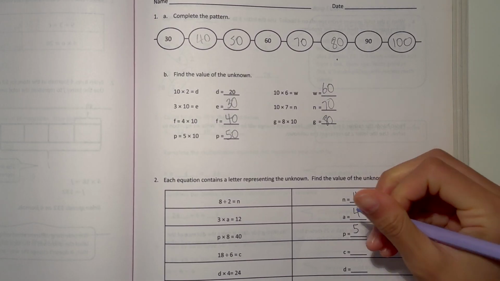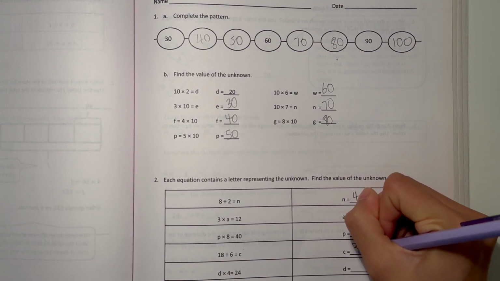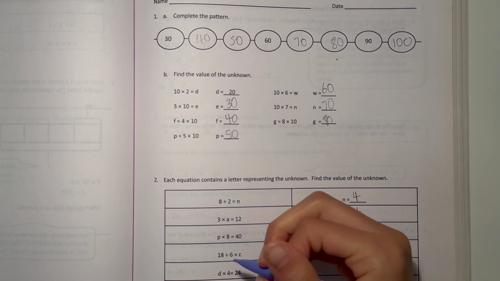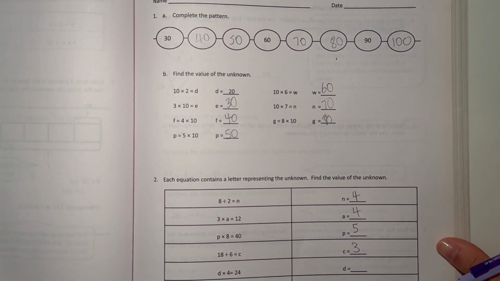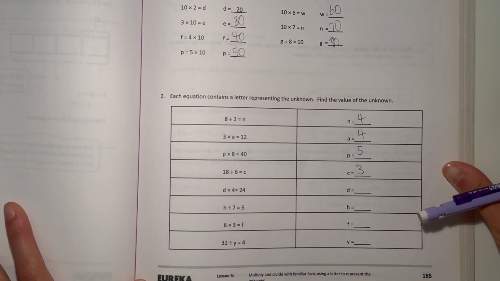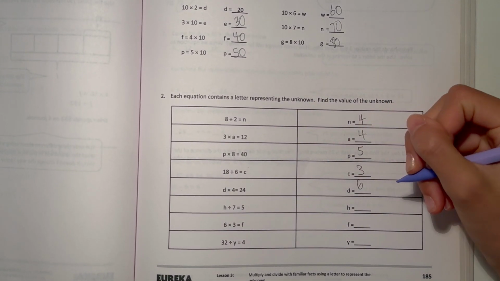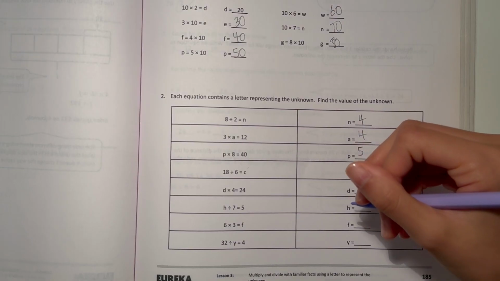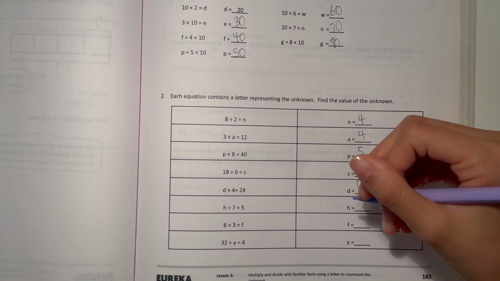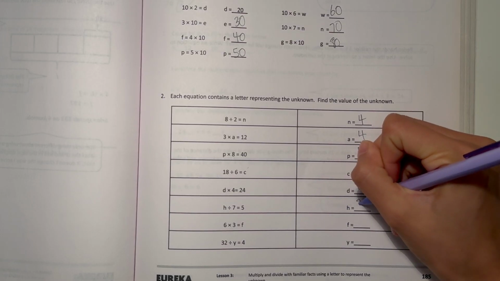Next one, 18 divided by 6 is 3, which means C equals 3. In D, something times 4 is 24. D times 4 is 24, and we know 6 times 4 is 24, so D must be 6. And this one, H divided by 7 is 5. If something divided by 7 is 5, then 5 times 7 is 35, which means H is 35.